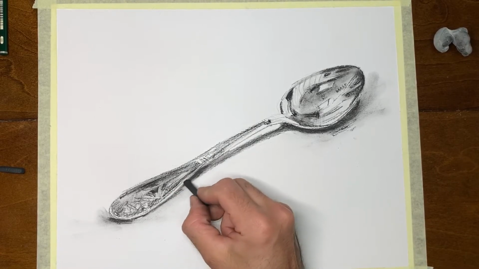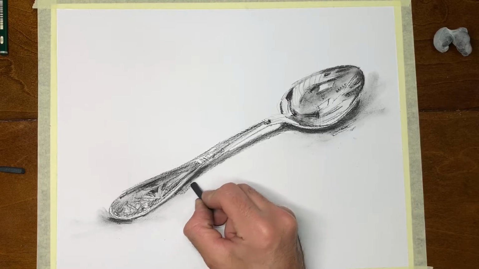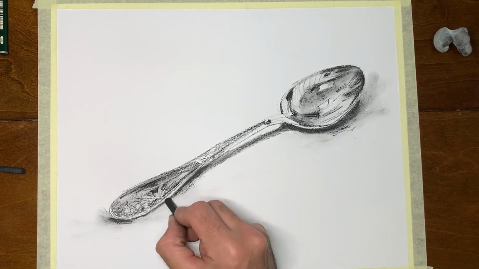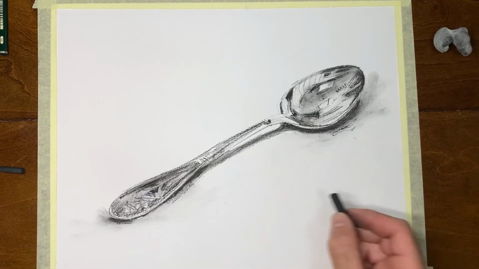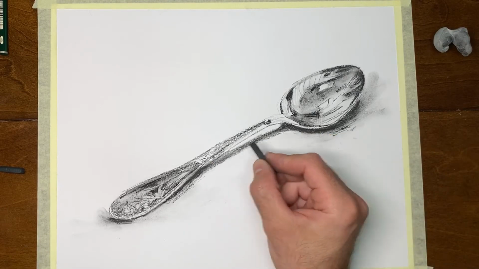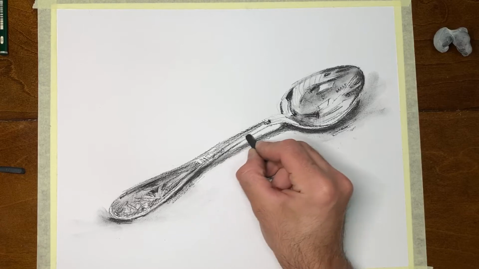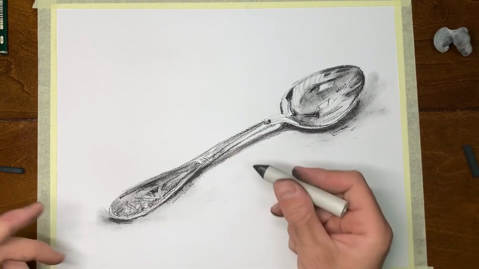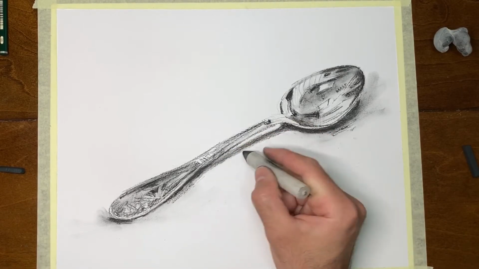In some areas I will perhaps take more of a mark making approach to those gradations. This handle is very, very intricate, so let's see if I can lock this in.